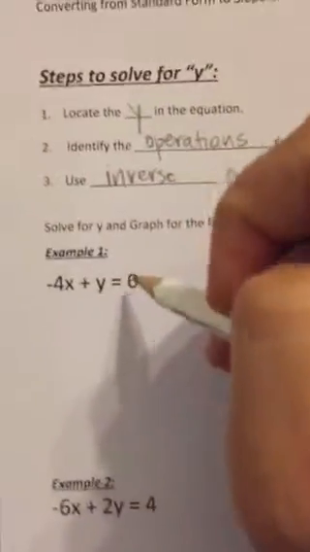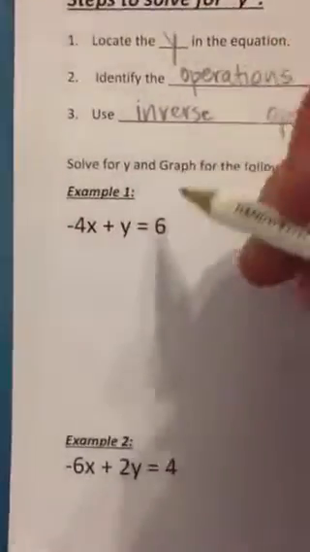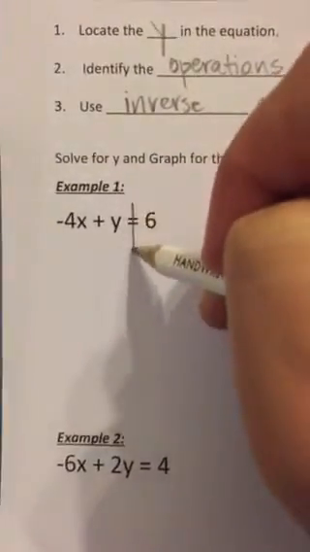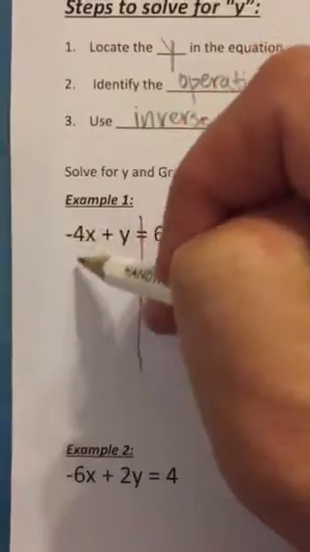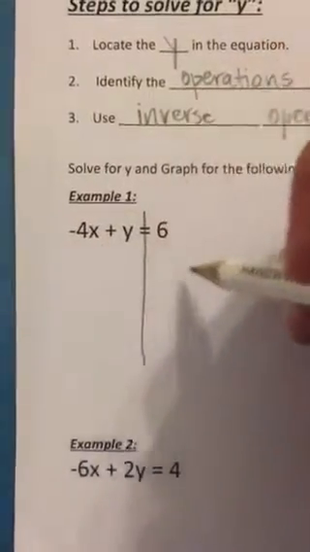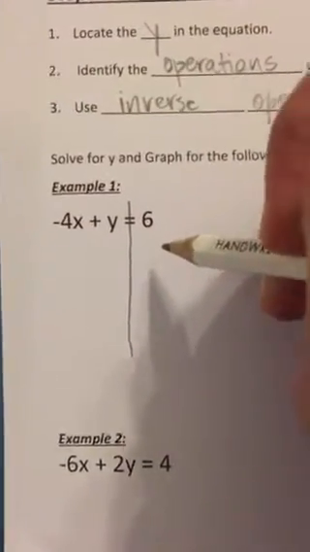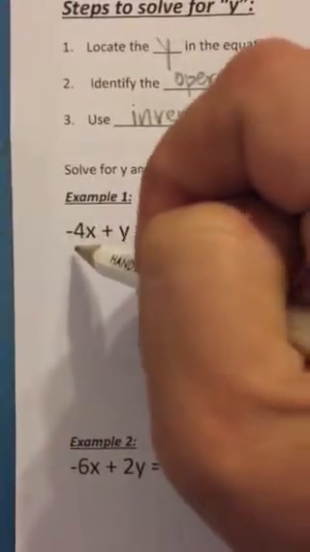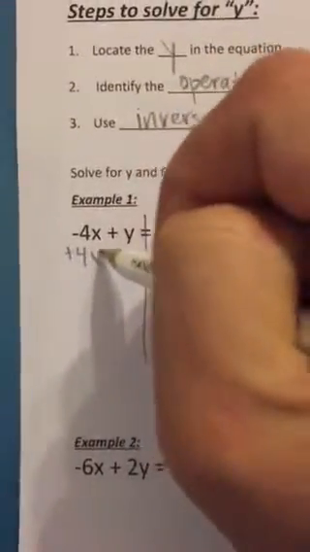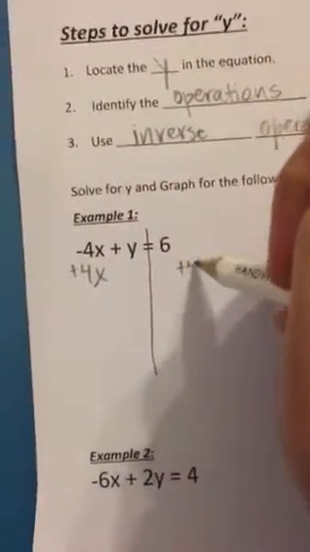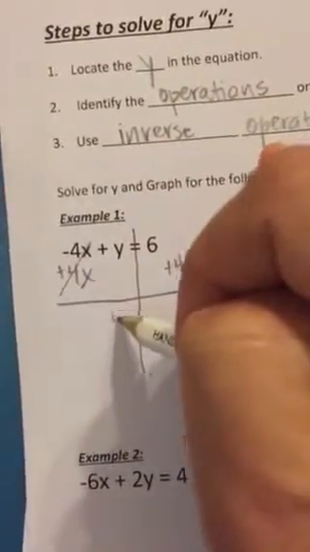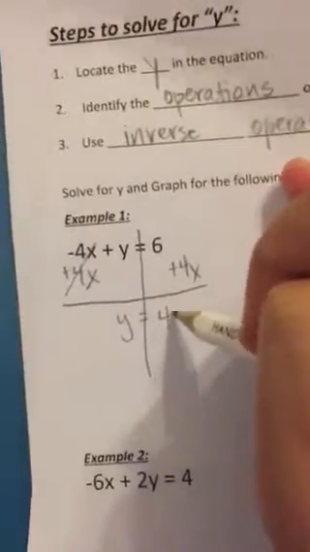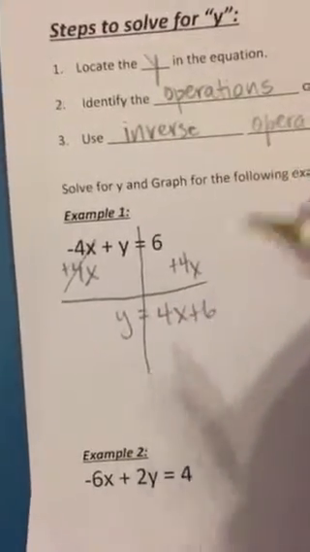So to solve for y, I'm going to draw a weight bar here to help keep the sides of my equation separate. And I want to take this whole x term and move it over to get it into y equals mx plus b. So to move 4x, I add negative 4x to this side and add negative 4x to that side.